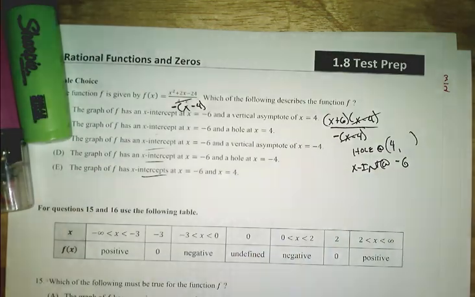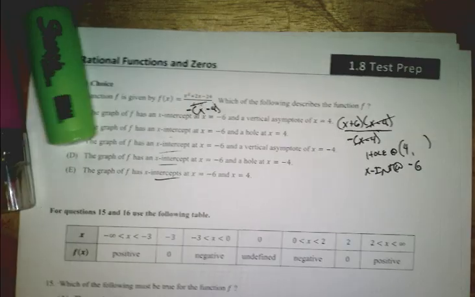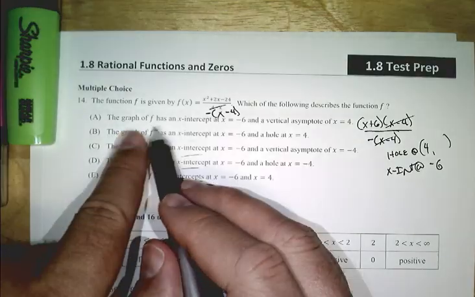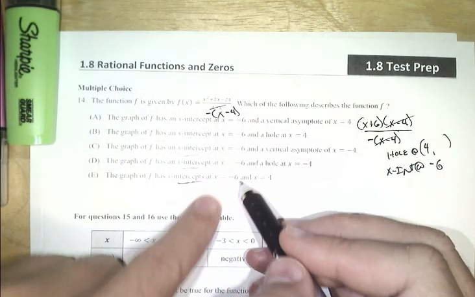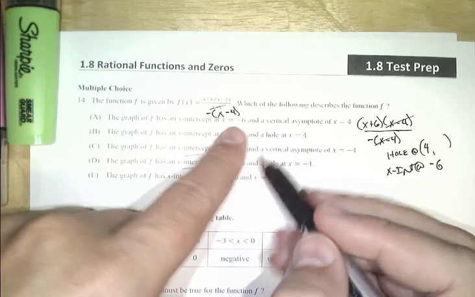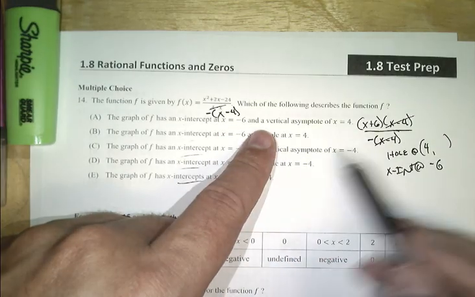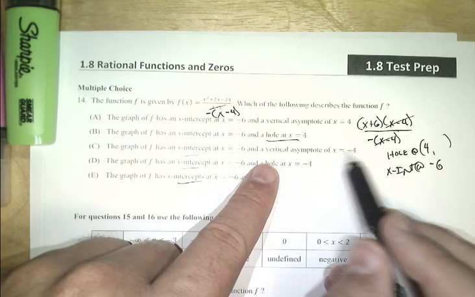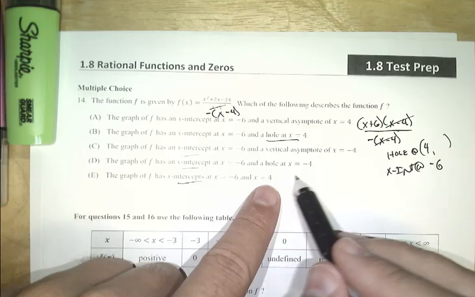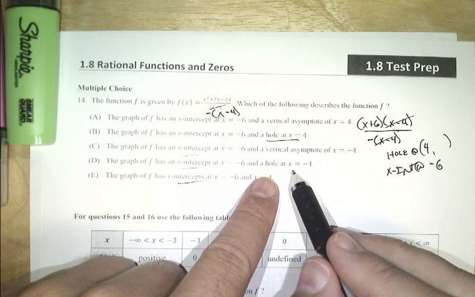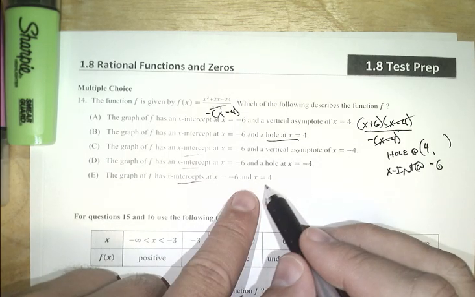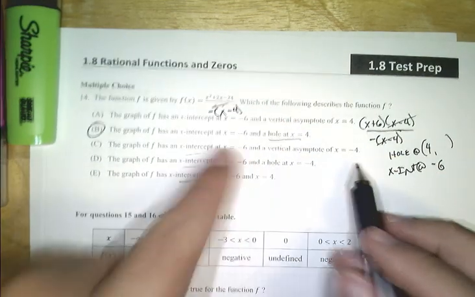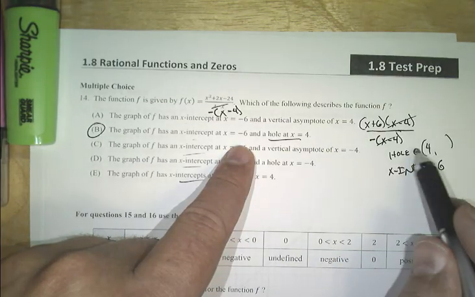Let's see if we can save ourselves some work and not have to look at the y value. So let's see here. X-intercept at negative 6. All these say negative 6. So vertical asymptote at 4? Nope. A hole at 4. That's promising. Vertical asymptote at negative 4 and a hole at negative 4? No. Nope. So it should be B. We have an x-intercept at negative 6 and a hole at positive 4.